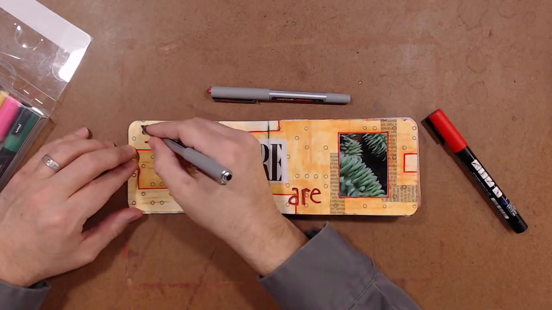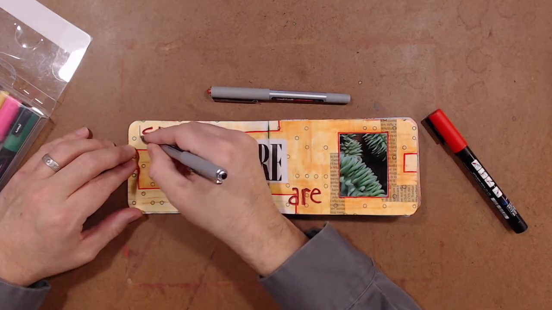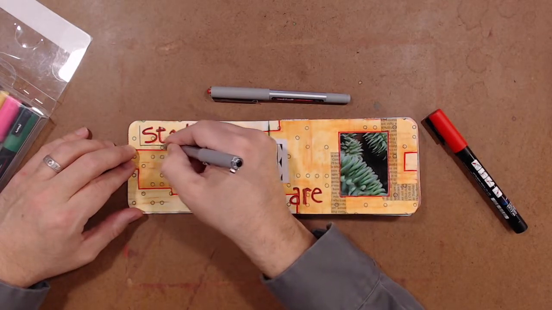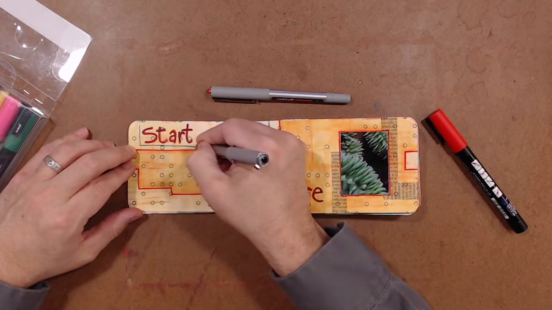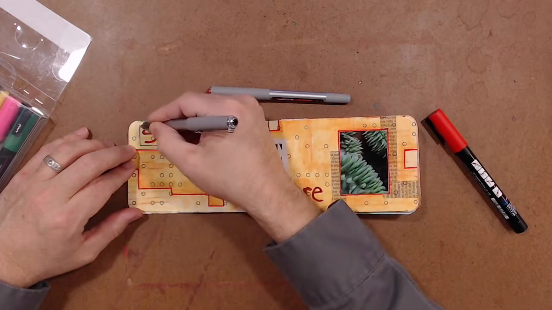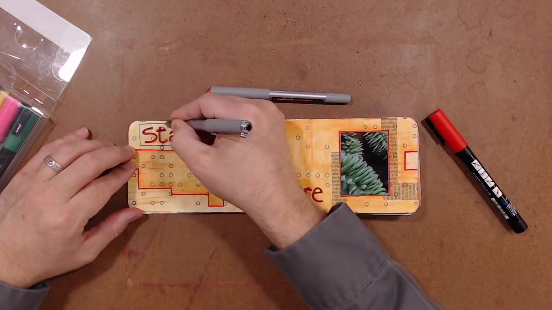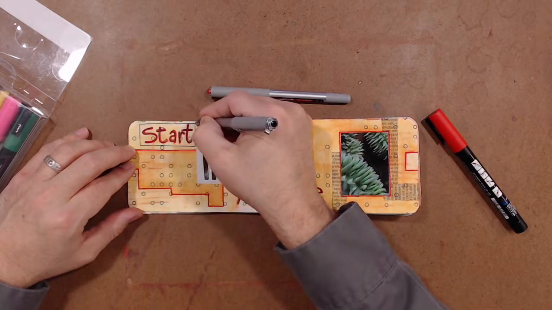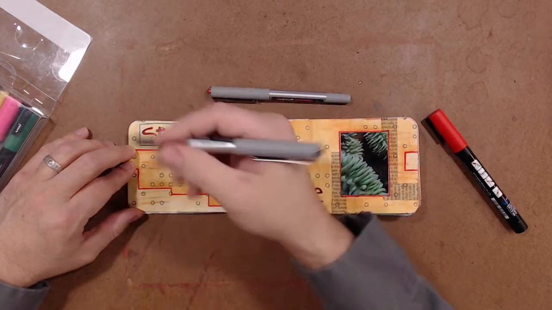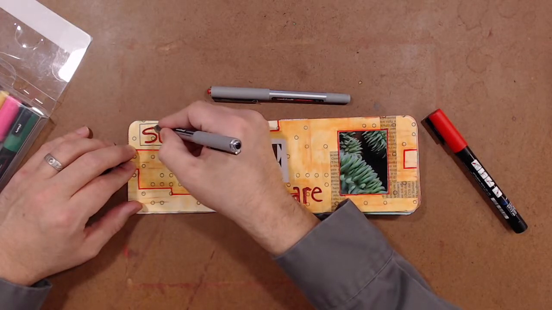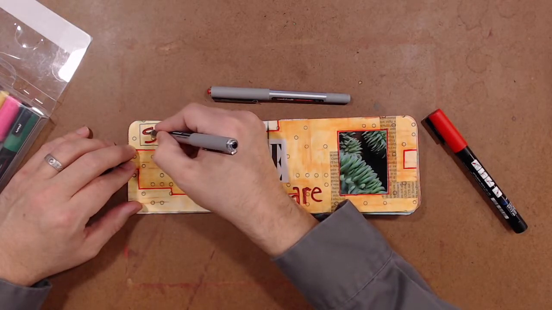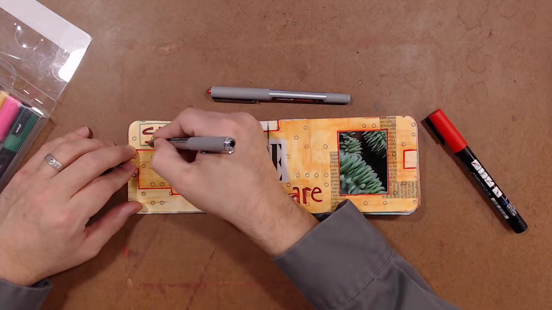I'm going to box it in. So by drawing a rectangle around the word, that helps to focus it. But then the other thing I'm going to do, I'm going to outline the letter, very similar to the way I did in that first example.